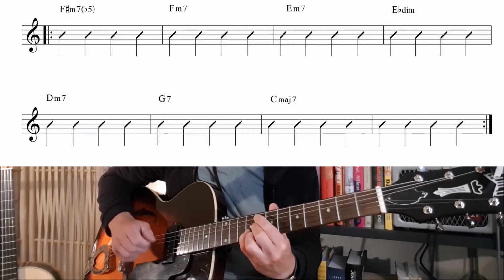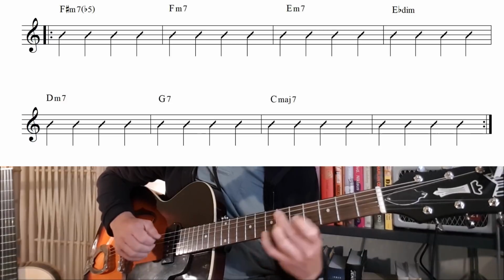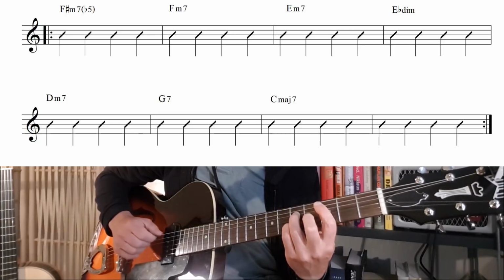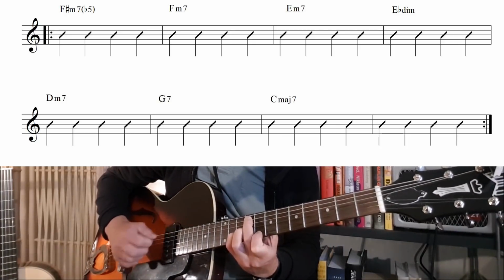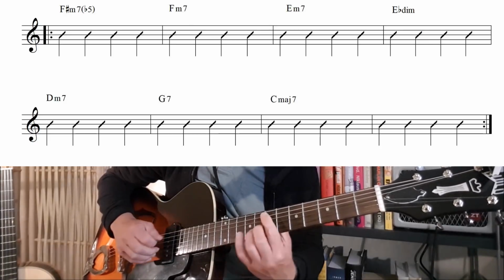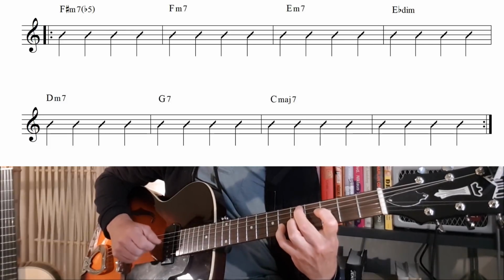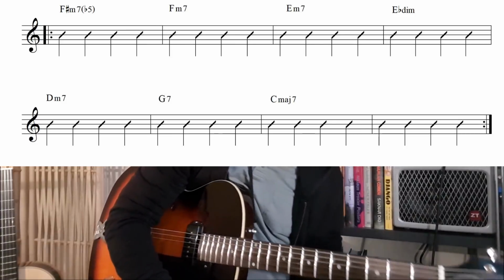Right? The most common thing is to hear this progression, like in Night and Day. Lots of tunes have that chord progression.